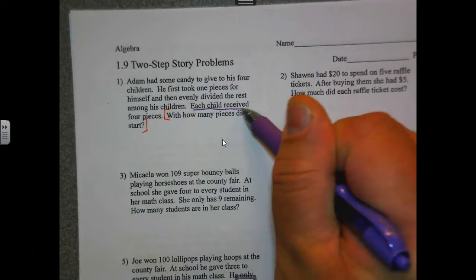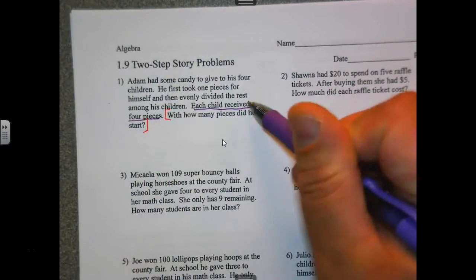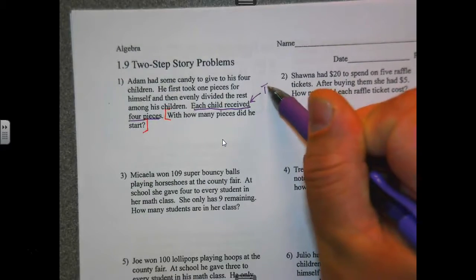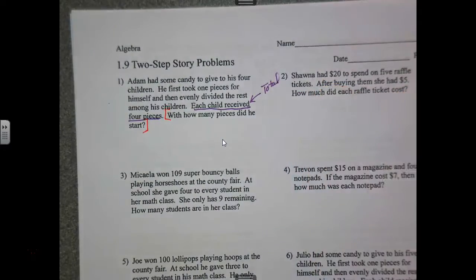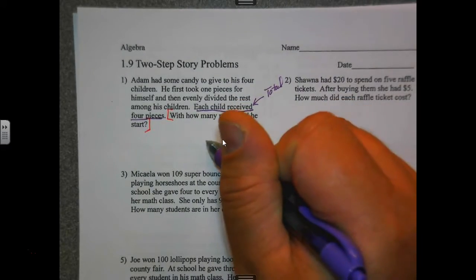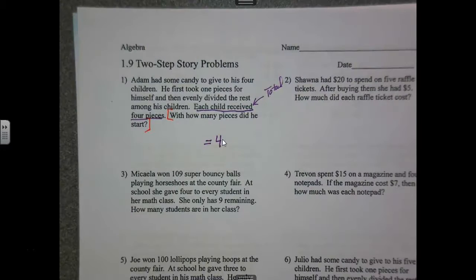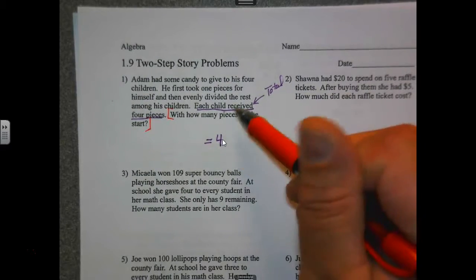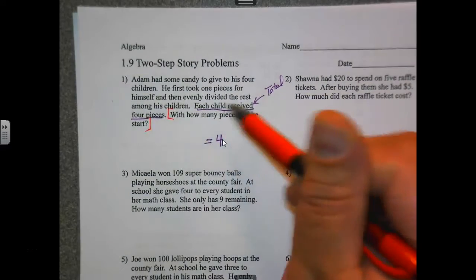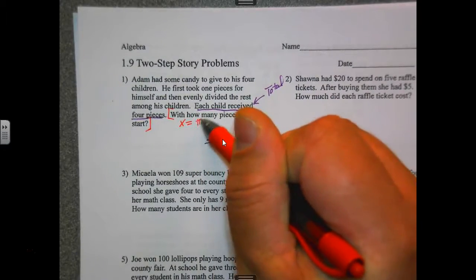Each child received 4 pieces. It's kind of like the total I told you about yesterday, where our equation's going to end up being the total. Usually your total is by itself on one side. All right, my x here is going to be how many pieces, number of pieces.